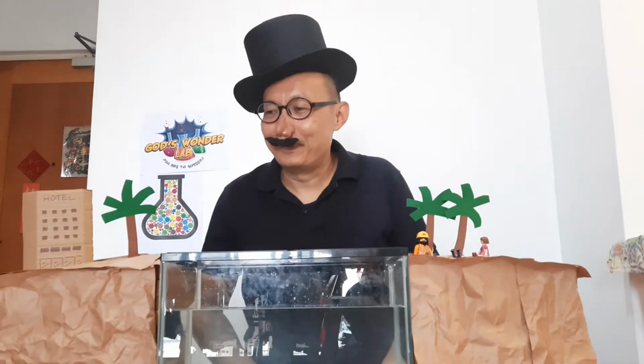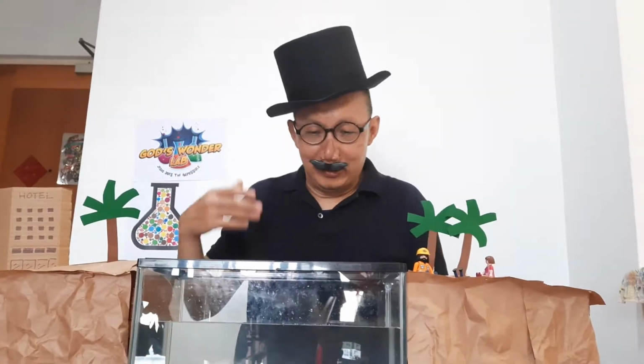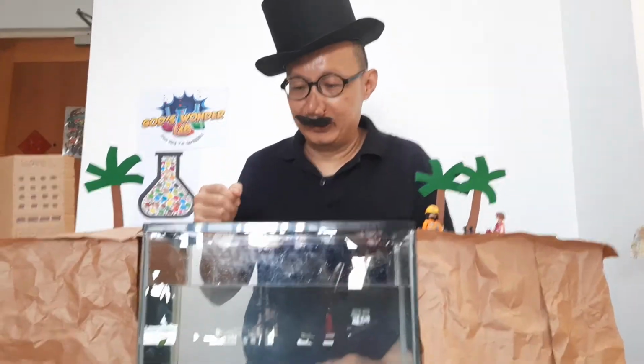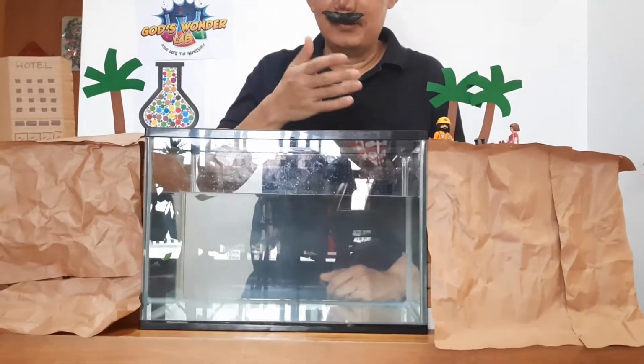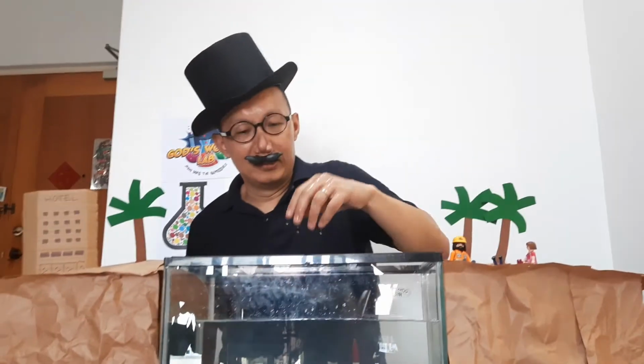So, how do we get them across the water safely? You know, the water is very deep, and they all don't know how to swim. You can see how deep the water is. Ooh, it's very deep. Okay, so do you think there's a way to bring them across the water safely? Okay, actually, there's a way.